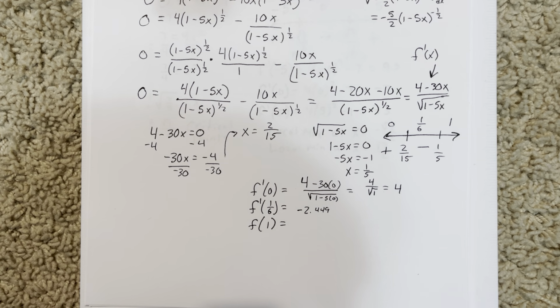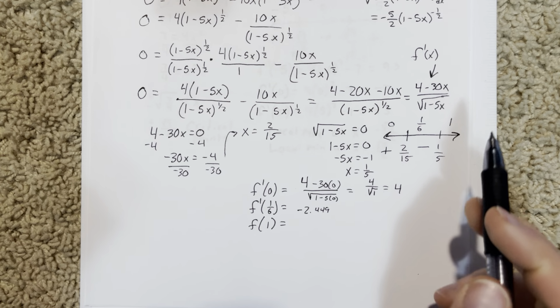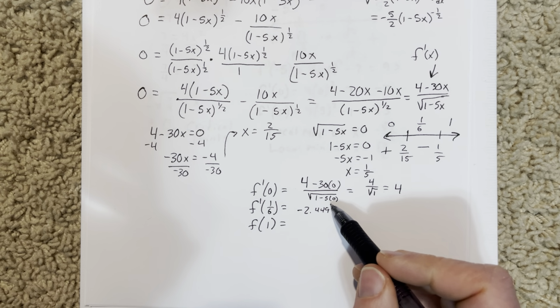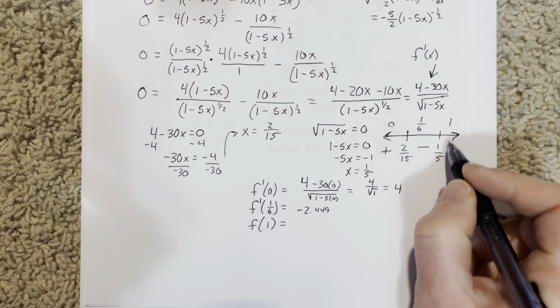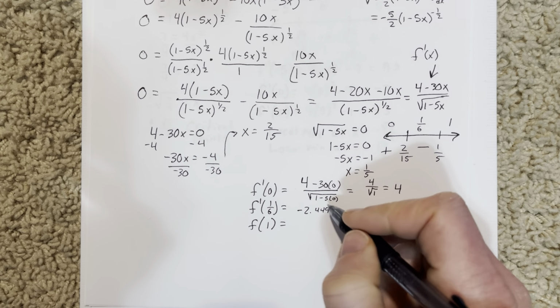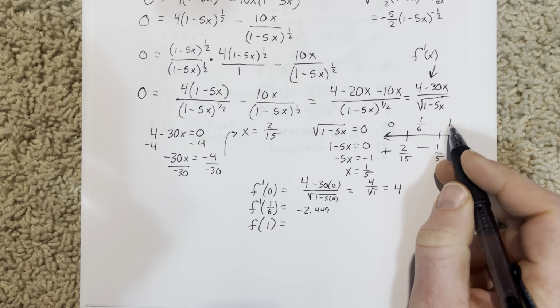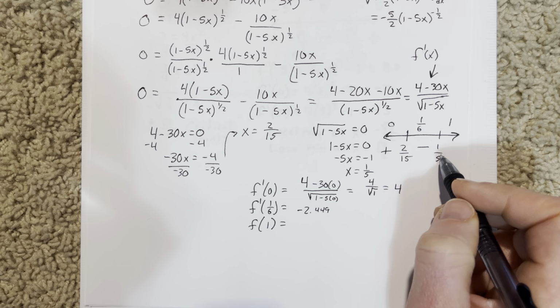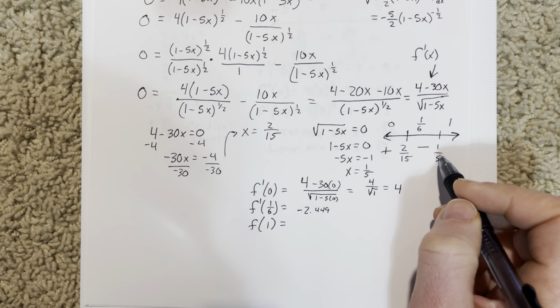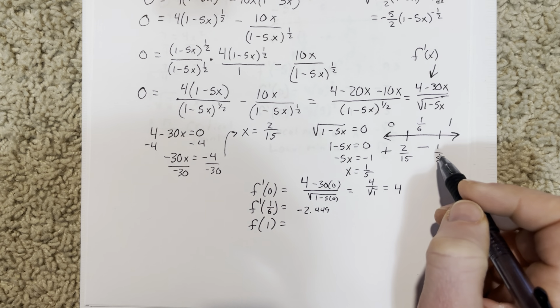Now I'm going to plug in 1. Well, I can't even plug in 1 because 1 is not part of the domain of this function for the derivative.